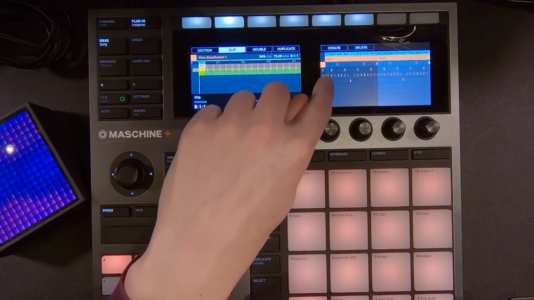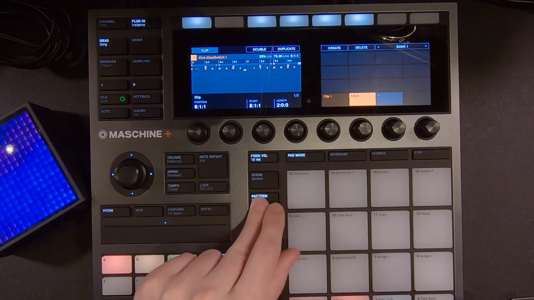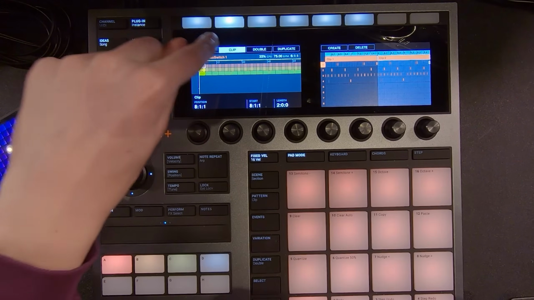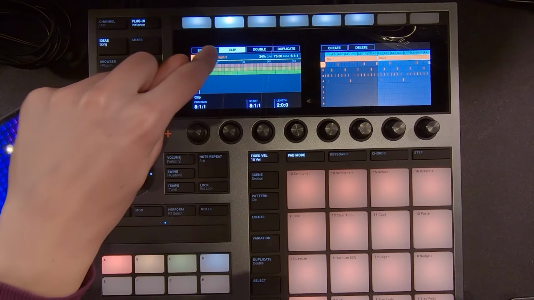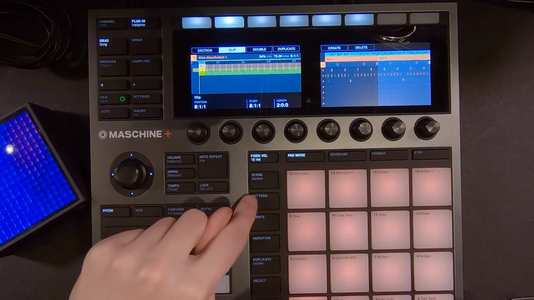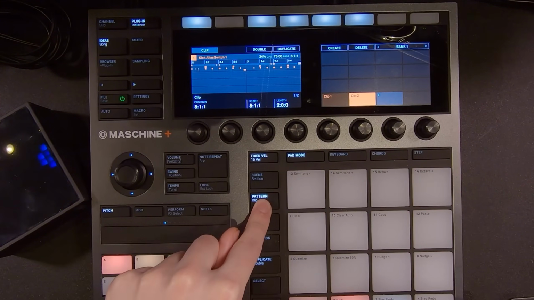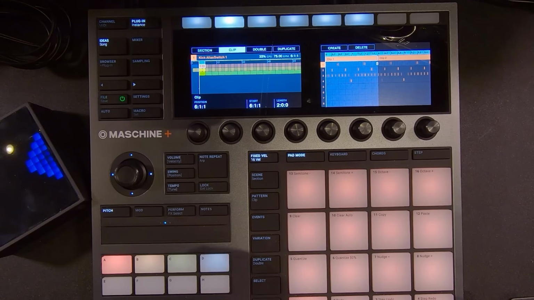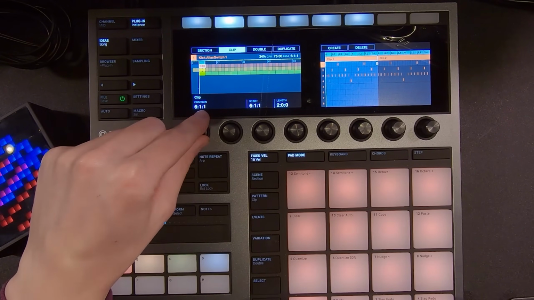And if I wanted to pick this one and do something with it, I would have to hold this down while I'm in clip mode. Very important. Clip, clip, select. This one is selected. What's so special about this, you ask? Well, check them out. Ooh.